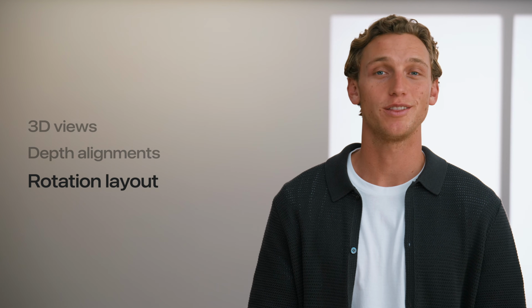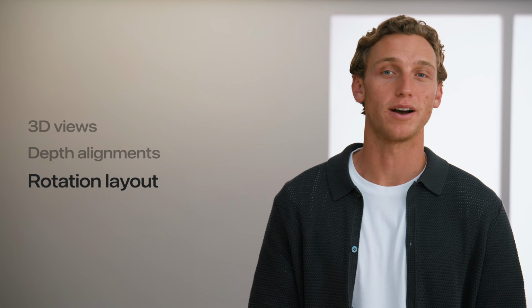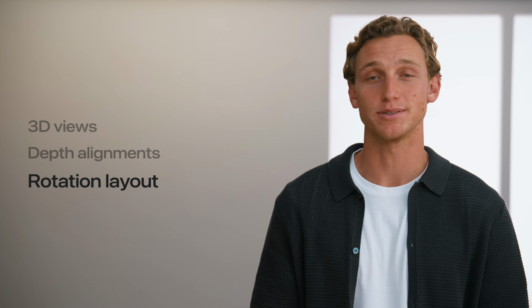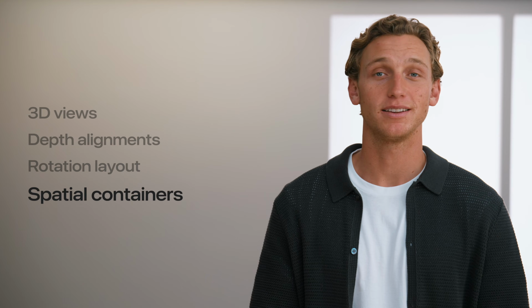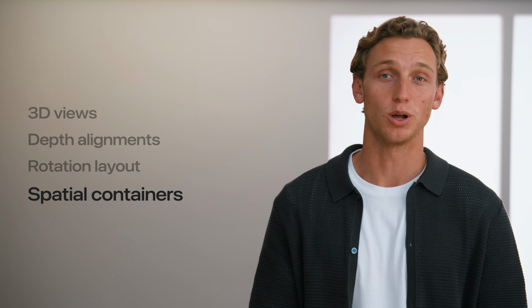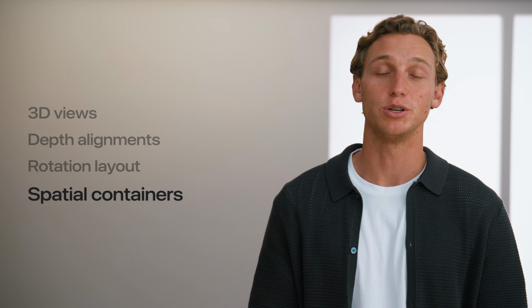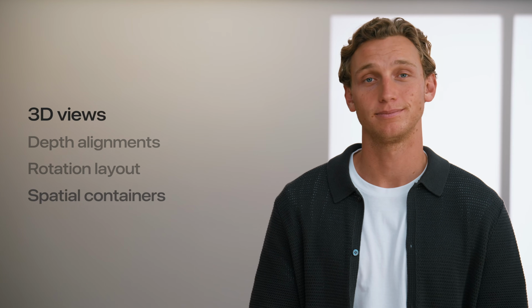In this video, we'll talk about the basics of 3D SwiftUI views on visionOS, how to customize existing layouts with depth alignments, Rotation 3D Layout, a new modifier for rotating views within the layout system, and finally, Spatial Container and Spatial Overlay as a way to align views in the same 3D space.